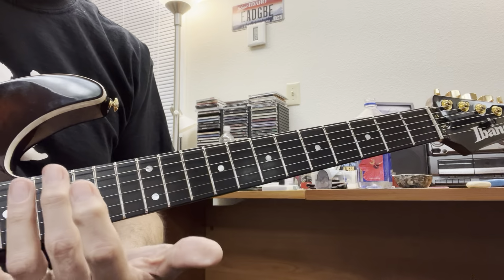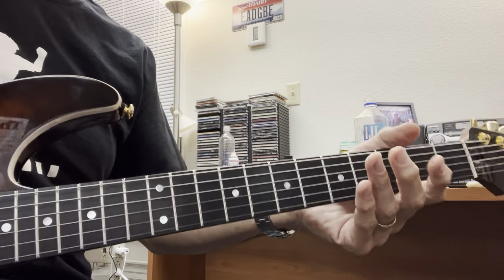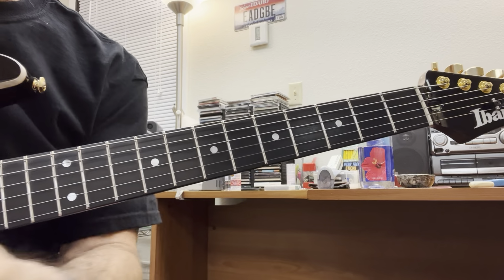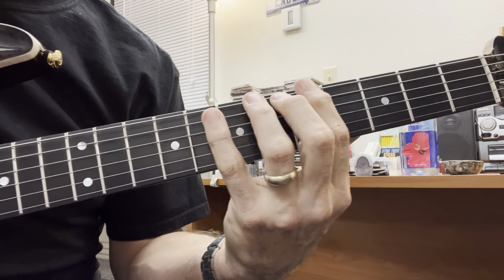And then why did I move up? Because I wanted to go higher or lower. It's just preference, right? Okay, so if I was to start practicing this, I'd say, okay, here's what I want to do.